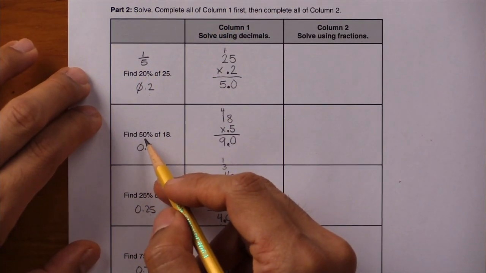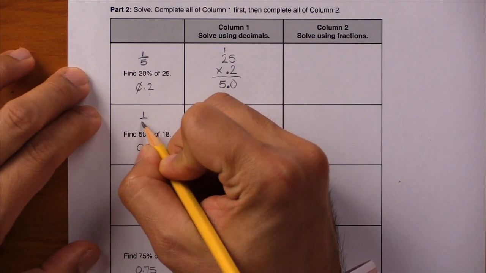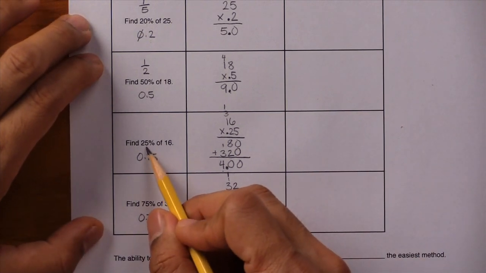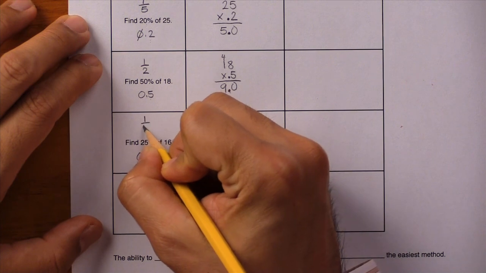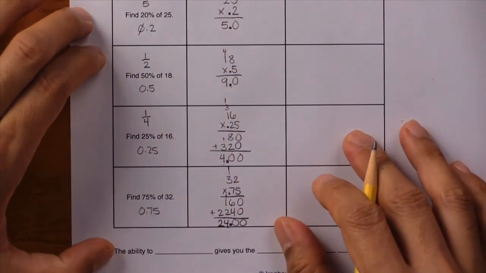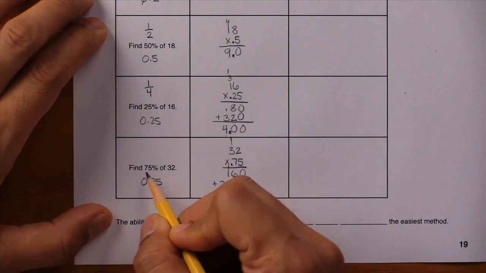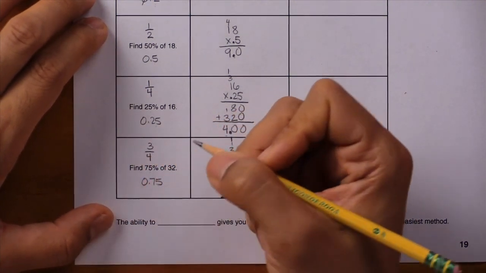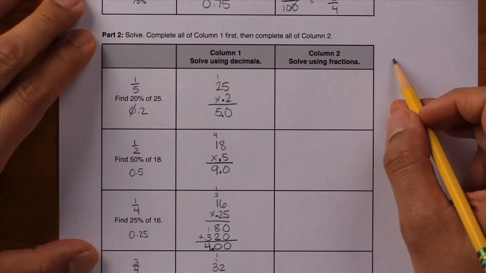50%, that's an easy fraction to figure out. That's 1/2. Here, 25% is 1/4. Next, 75% is 3/4. So I'll write that down. Now let's go ahead and work these out using fractions instead of decimals.